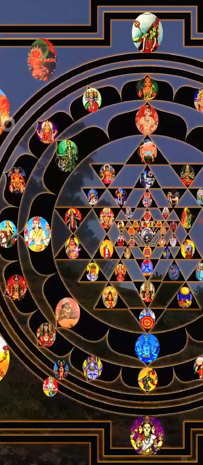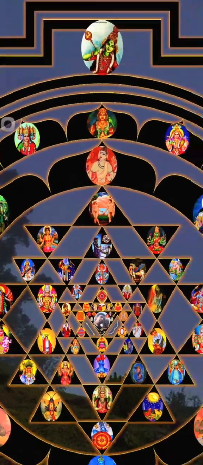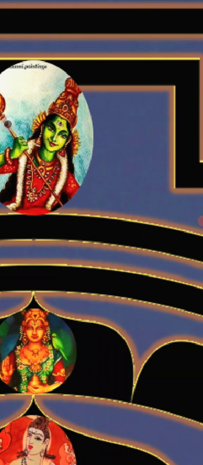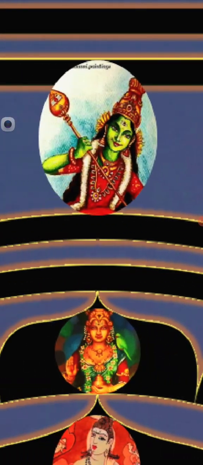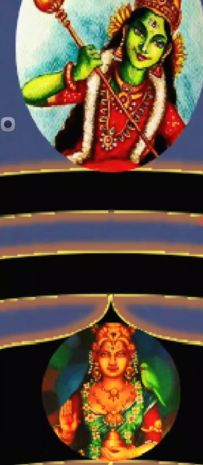So these three concentric, plain circles that we are seeing here are called the event horizon. These three circles, one black, one blue and another black, represent the three avasthas or stages of consciousness. The three avasthas are called Jagrat, Swapna and Sushupti.